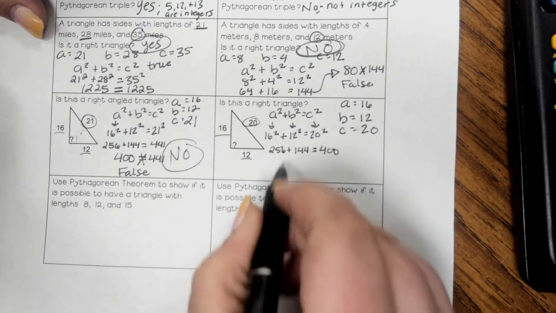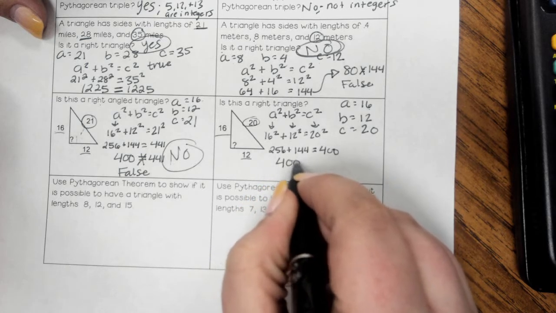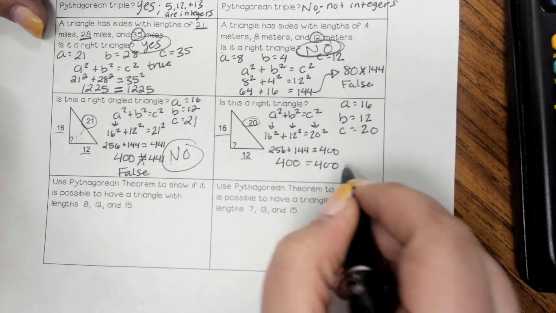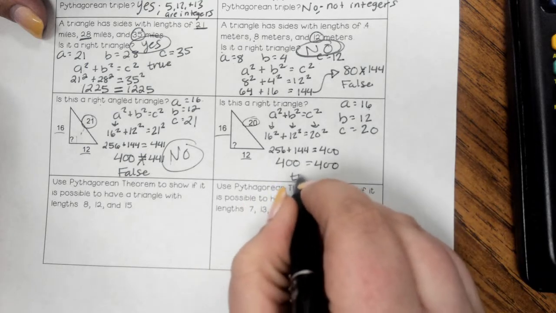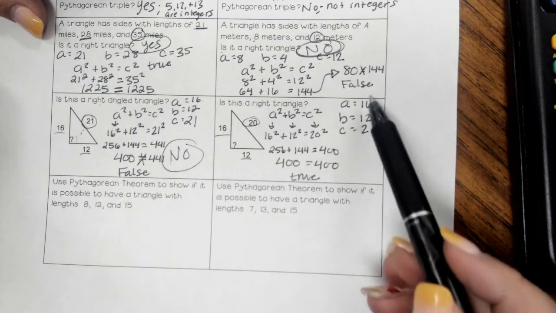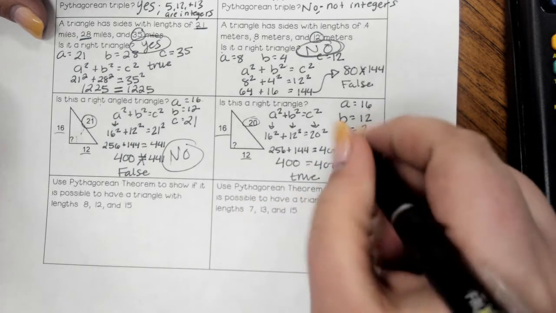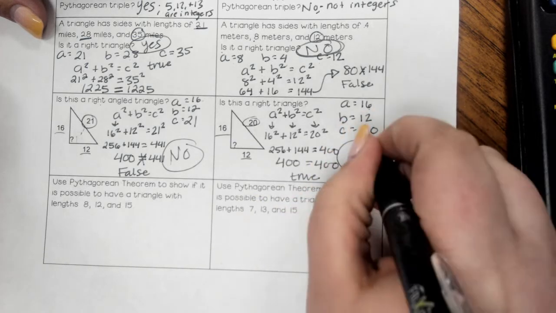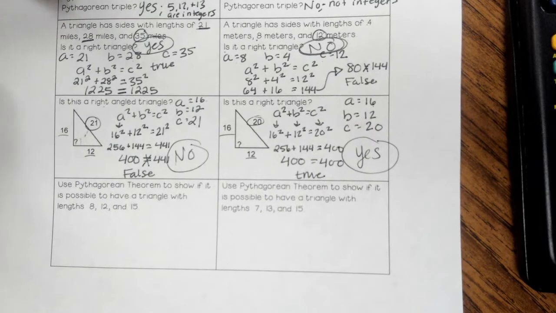256 plus 144 is 400, and 400 does equal 400. So this is true. Pythagorean theorem was true for these three side lengths. So this is a right triangle, because Pythagorean theorem only works in right triangles.